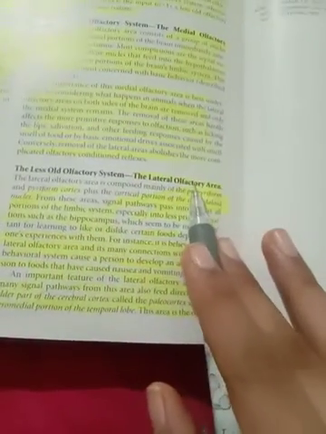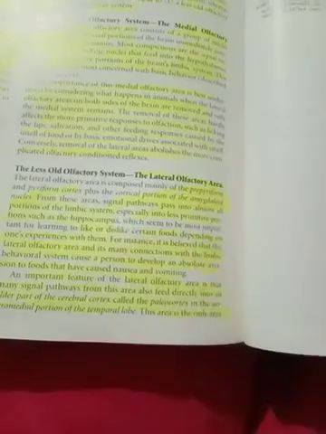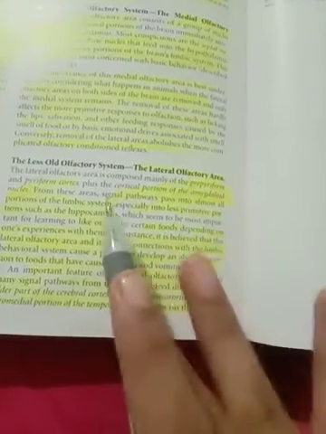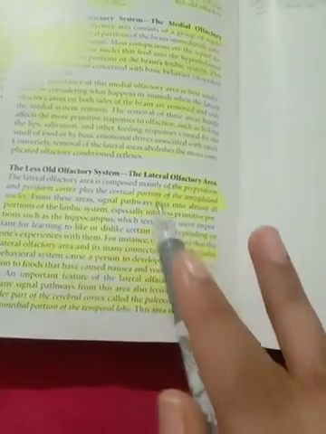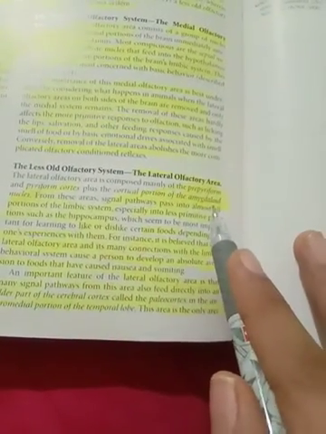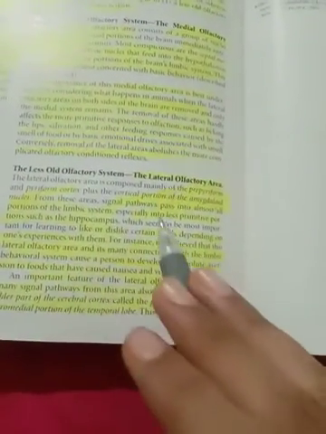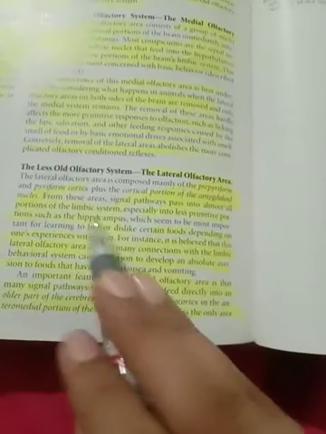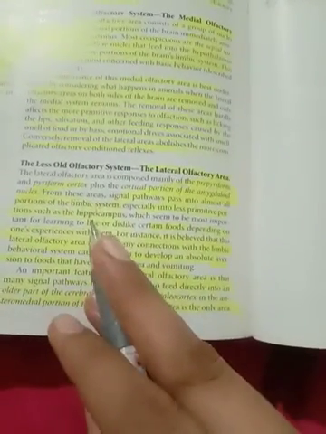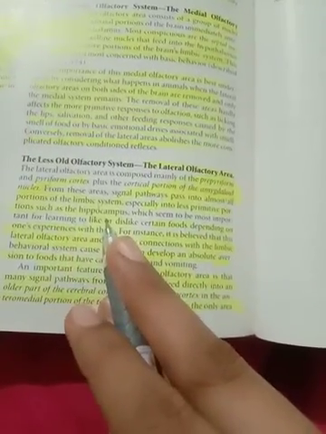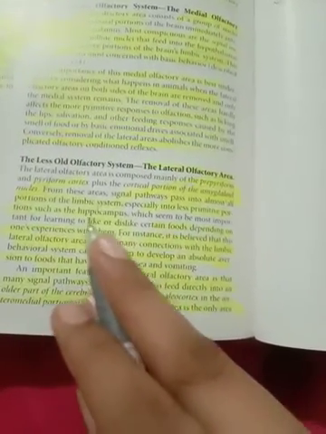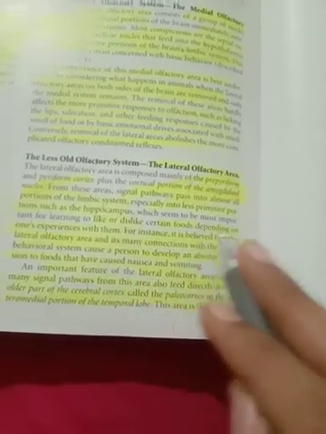Next, the less old system, that is the medium kind. The medium kind and the new one move towards the lateral olfactory area. They mainly go to the prepyriform and pyriform cortex, and also the cortical portion of the amygdaloid nuclei. This is important. From these areas, signal pathways pass into almost all parts of the limbic system, the emotional system, especially the less primitive portions such as the hippocampus, and seem to be most important for learning to like or dislike certain foods.